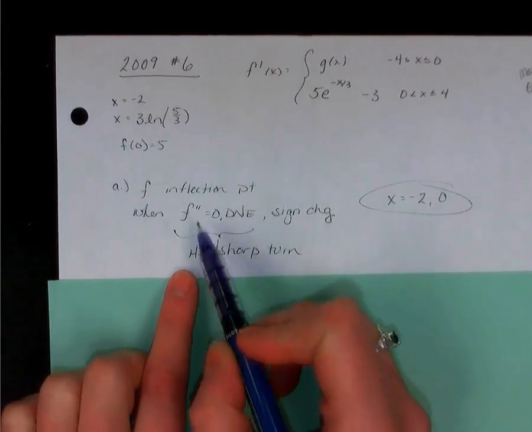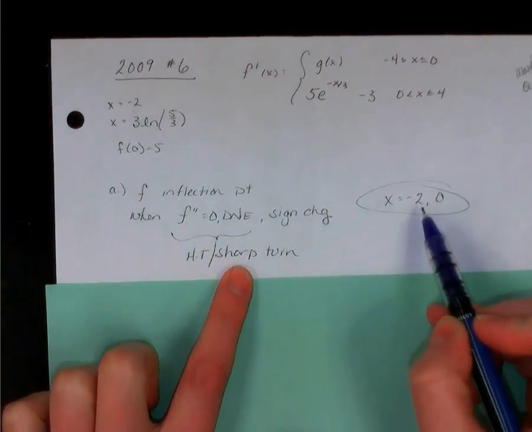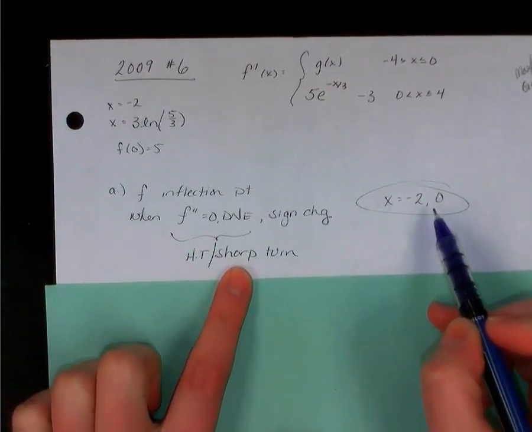Horizontal tangent means the second derivative is 0. Sharp turns means the second derivative is DNE. That's when x is -2 or 0. So that's my answer to part A.